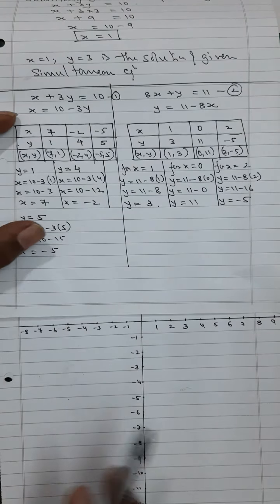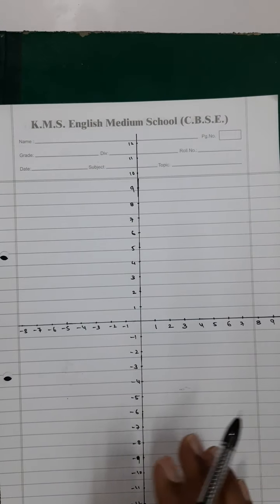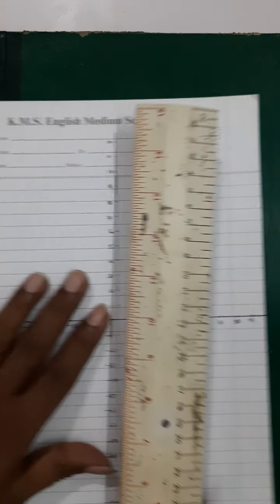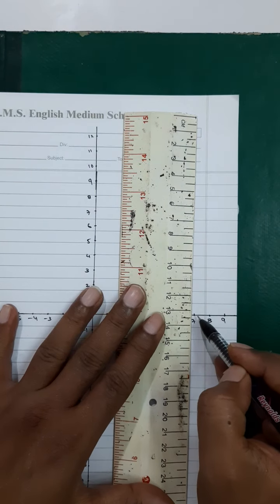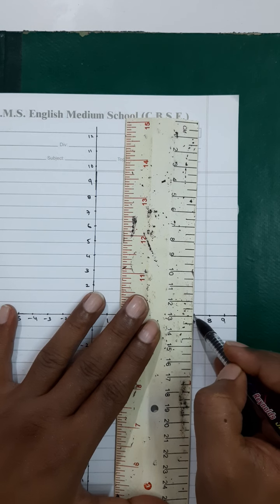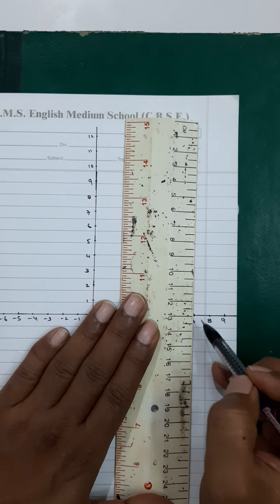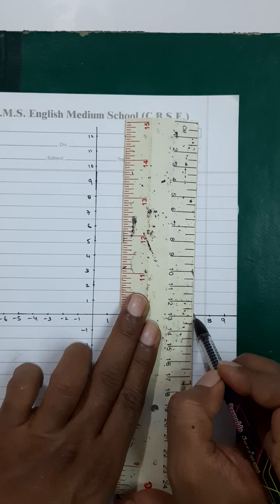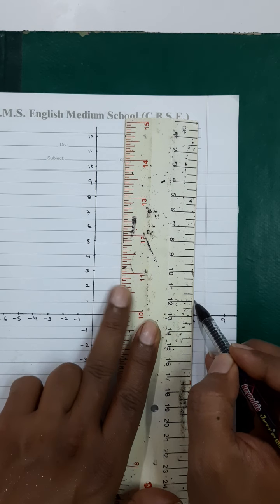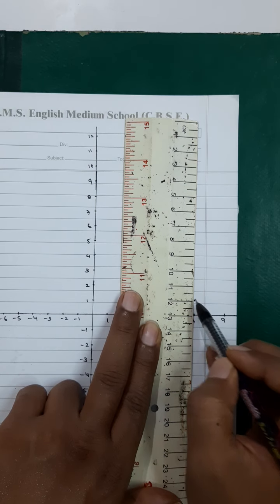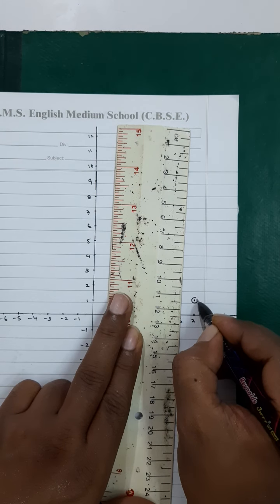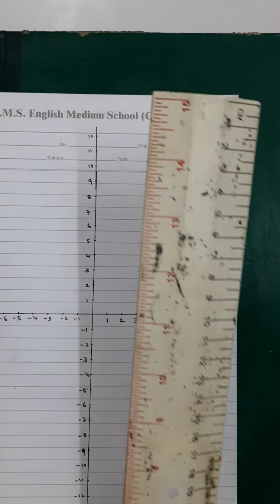First is 7, 1. Now if I go for 7 and 1, this is my 7. Here, 7 is on the x-axis and 1 here. So from here I have to come over here. See, try to understand. Here 1 centimeter up, straight. This will be somewhere here, 7, 1.